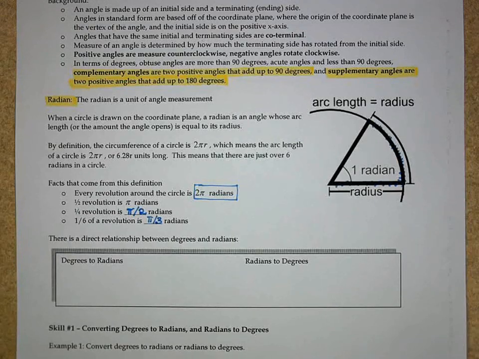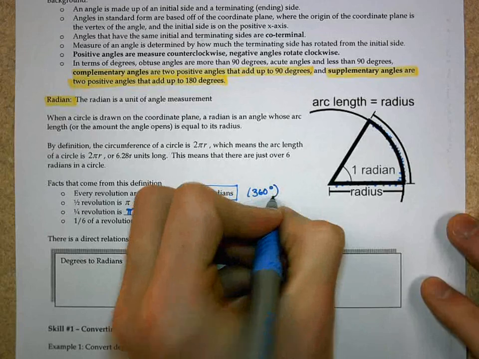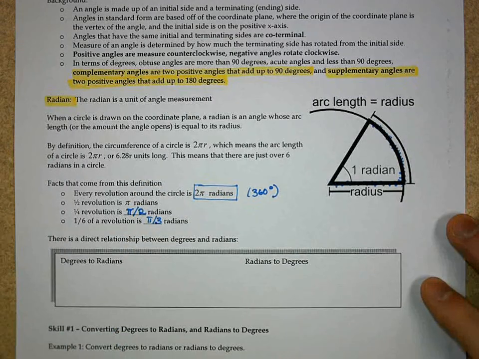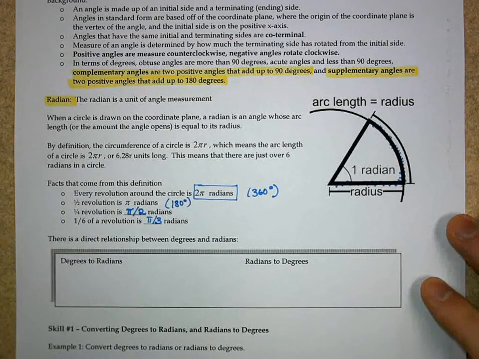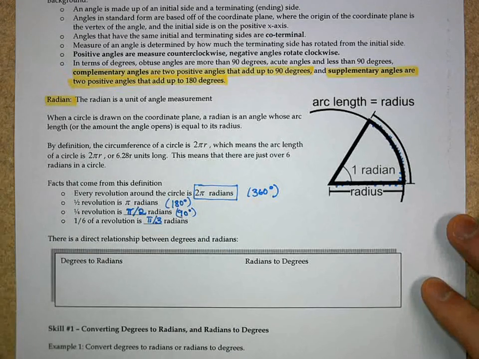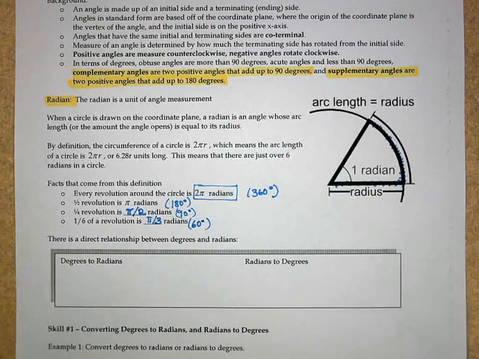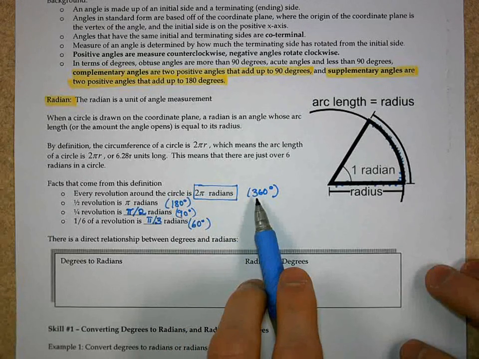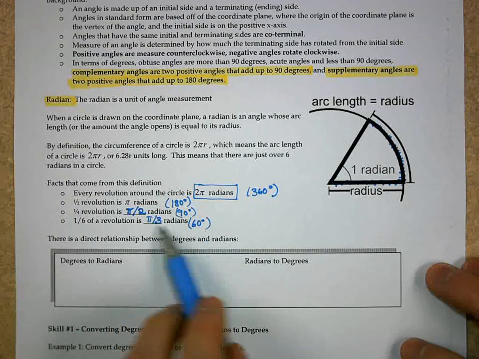If we look at this from the degree perspective, 2 pi radians would then be 360 degrees, since that's a whole time around the circle. Half a revolution around the circle is 180 degrees. A quarter of the way around the circle is 90 degrees. And then 1/6 around the circle is going to be 60 degrees. So knowing that relationship is really important, that 2 pi radians is 360 degrees, pi radians is 180, pi over 2 is 90, pi over 3 is 60.